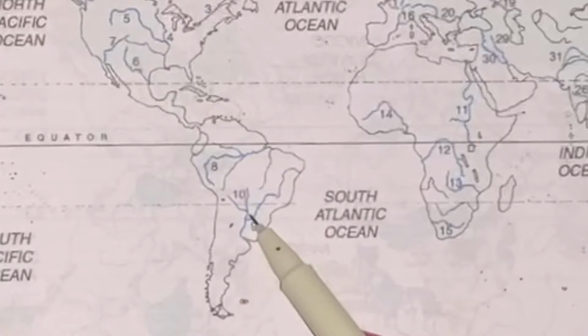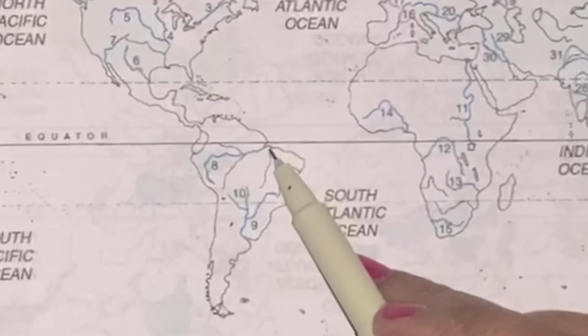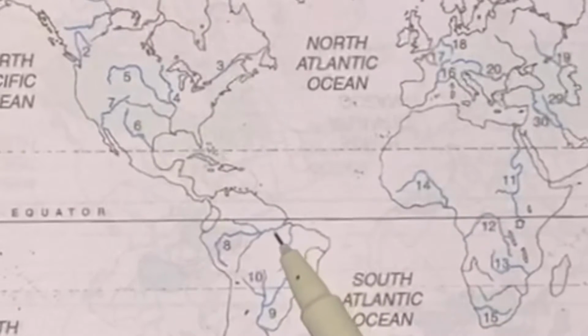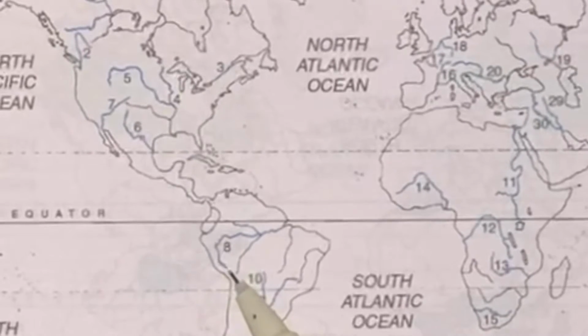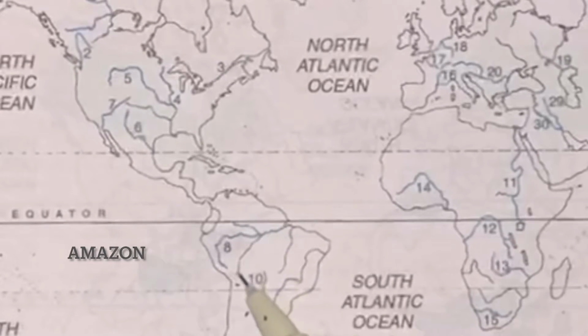Let's move to South America. You will see the equator. Just below it you will notice a small V shape from where the line is starting, moving towards west and then turning to south. This is your river Amazon with two tributaries.